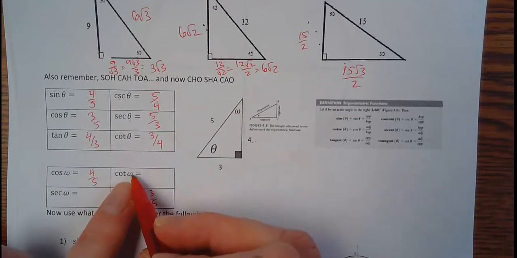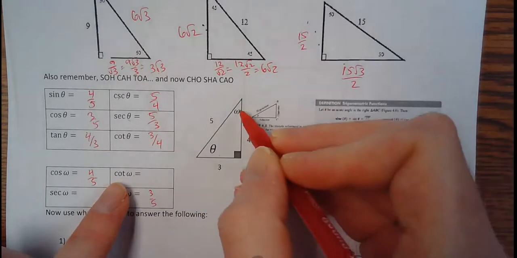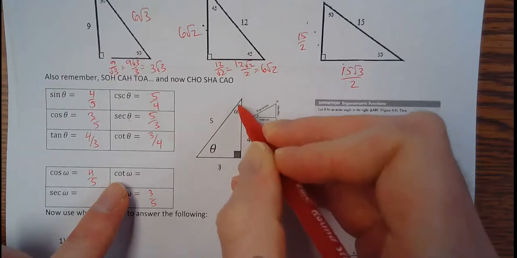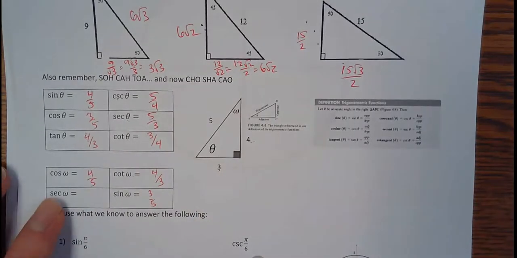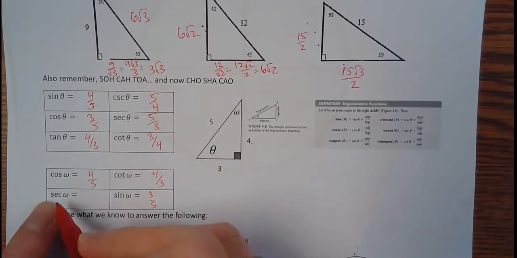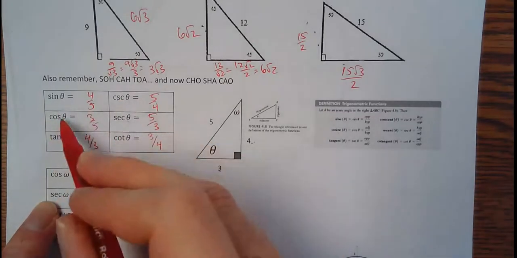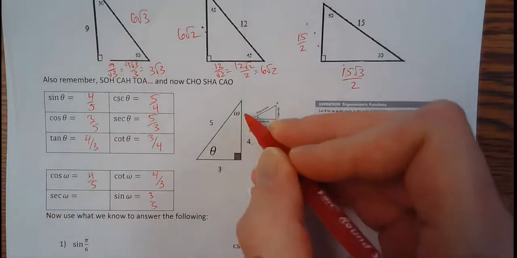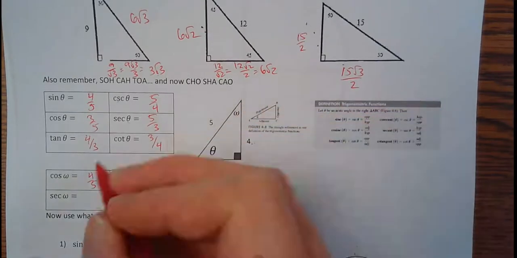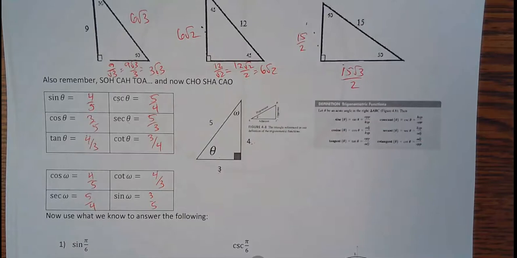Then for cotangent, I'm going to look at tangent first. So opposite over adjacent, TOA, is 3/4, flip it over, 4/3. And then secant, this is hard because a lot of people associate secant with sine and cosecant with cosine because they begin the same. It's not the case. Secant is the reciprocal of cosine. So I'm going to look at the cosine of this. Adjacent over hypotenuse is 4/5, so that'd be 5/4. Try to get good at doing those. Sine, cosine, tangent, and now cosecant, secant, cotangent.